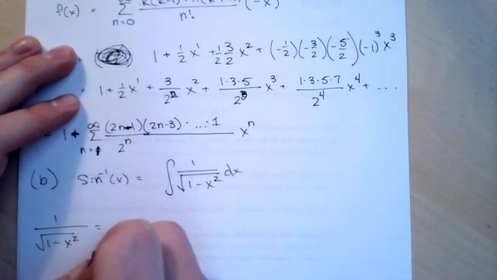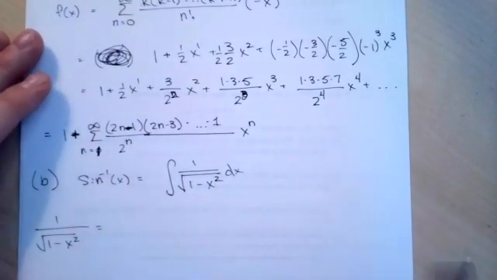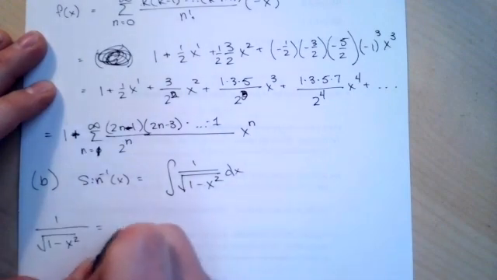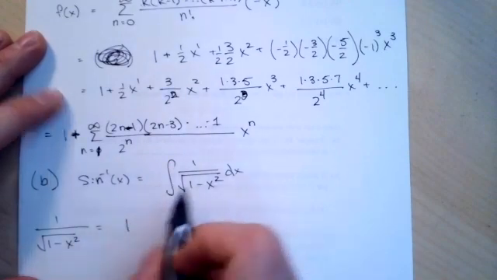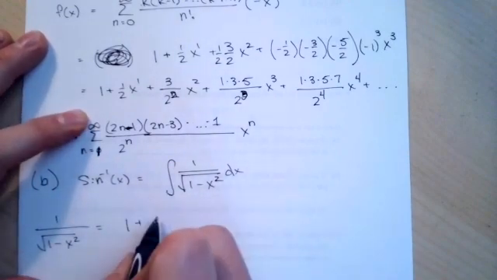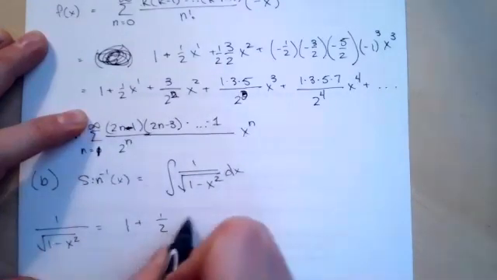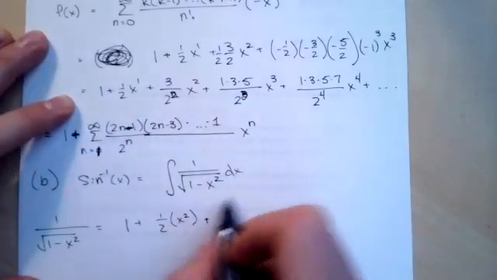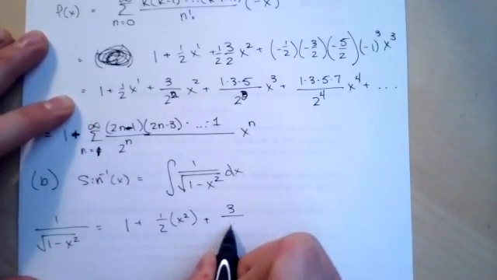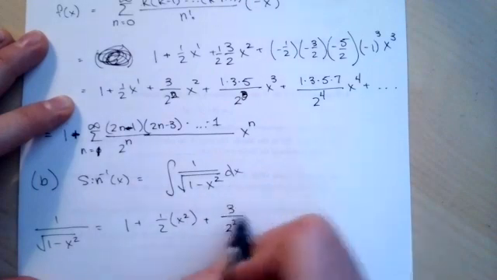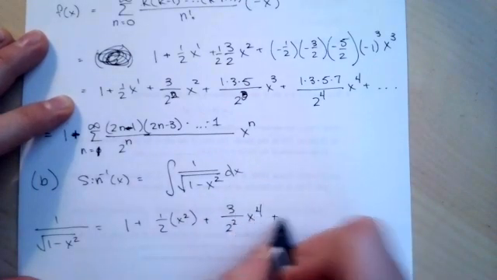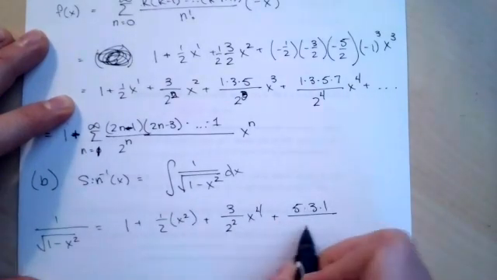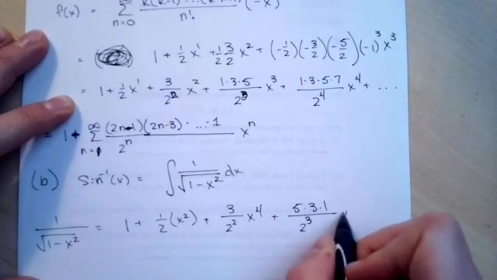So it's going to be a 1 plus 1/2 x squared, plus 3 over 2 squared times x squared squared, so x to the 4th, plus 5 times 3 times 1 over 2 cubed, x to the 6th.